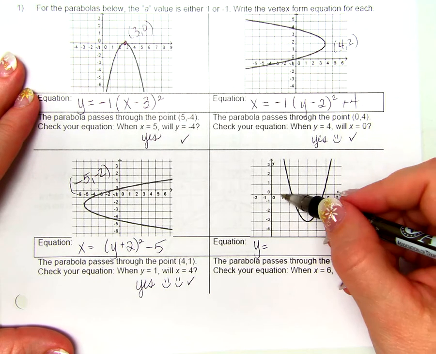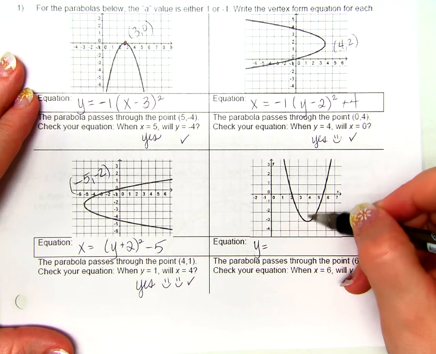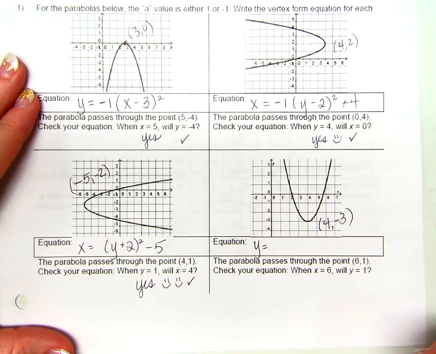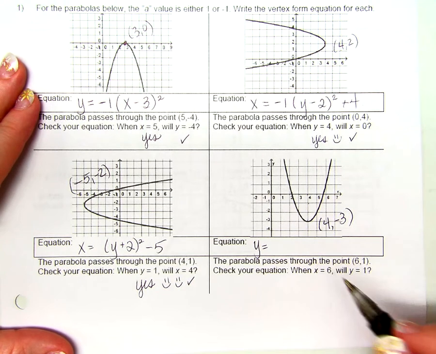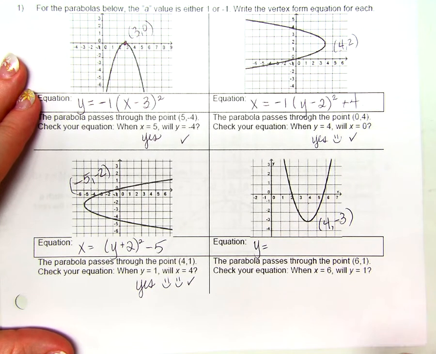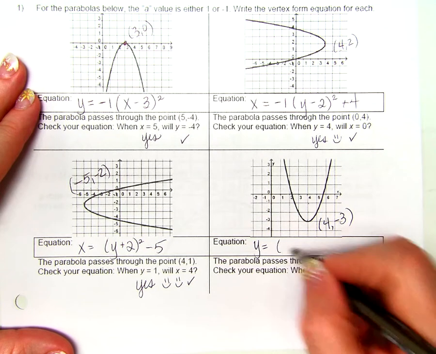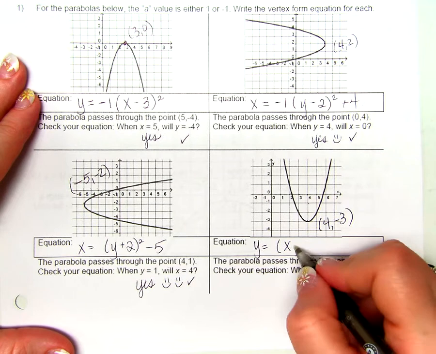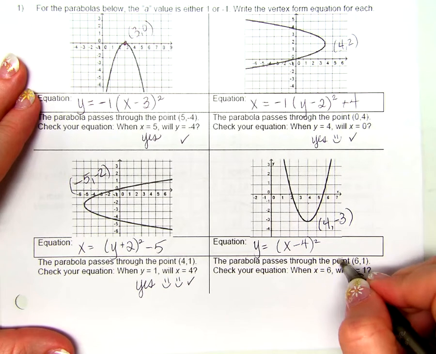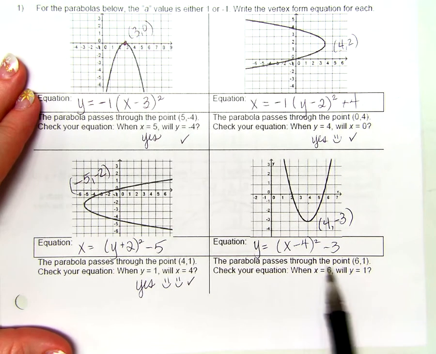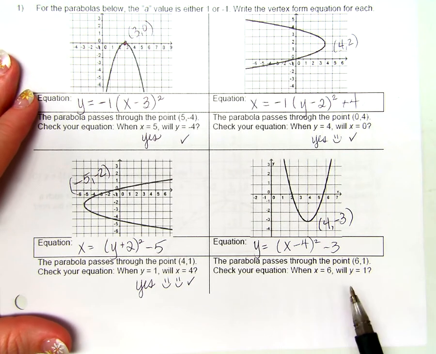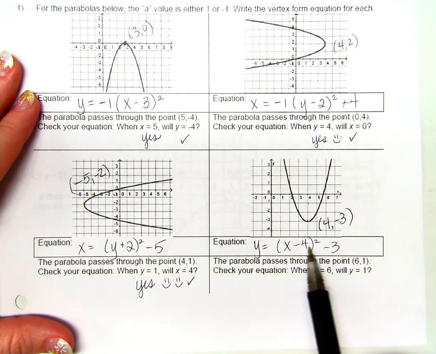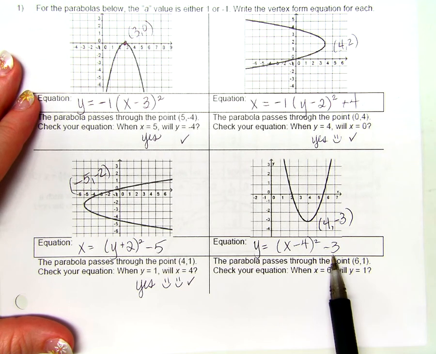Oh, vertex. Okay, 1, 2, 3, 4. 1, 2, 3. 4, negative 3. Why is it 1? Opening up, so it's just a positive 1. X minus 4 squared minus 3. Parabola passes through the point 6, 1. Check your equation. When x equals 6, will y equal 1? 6 minus 4. 2 squared minus 3.